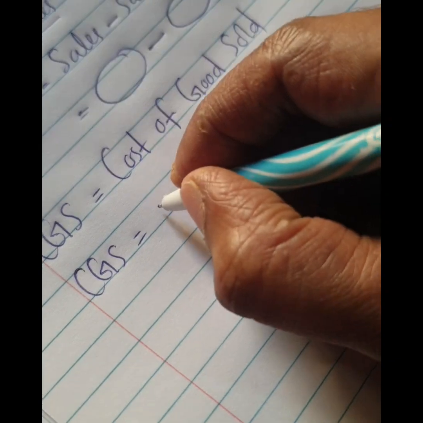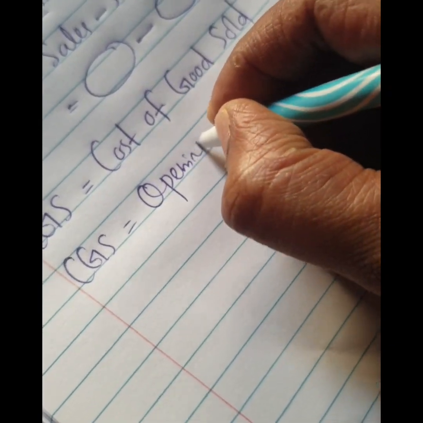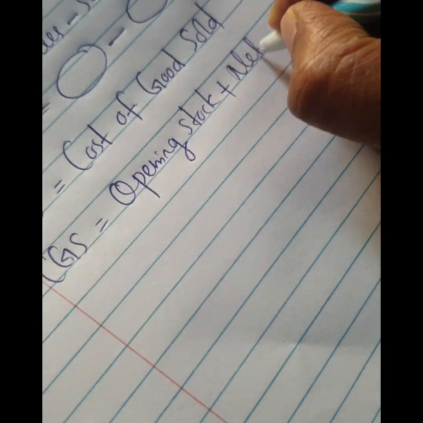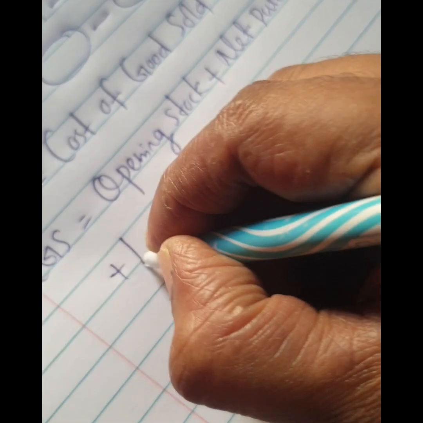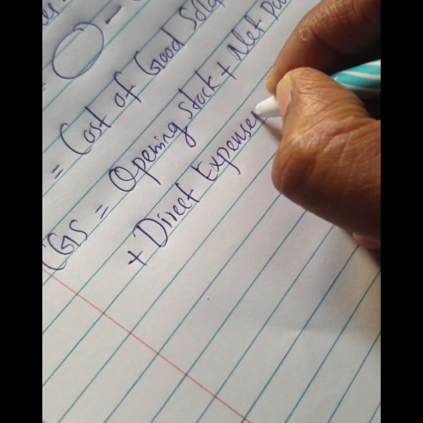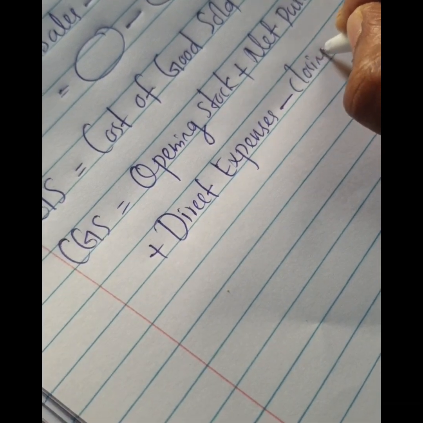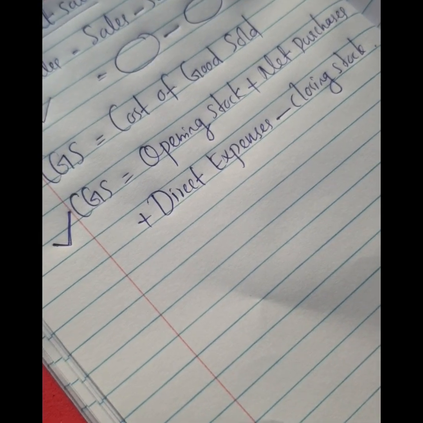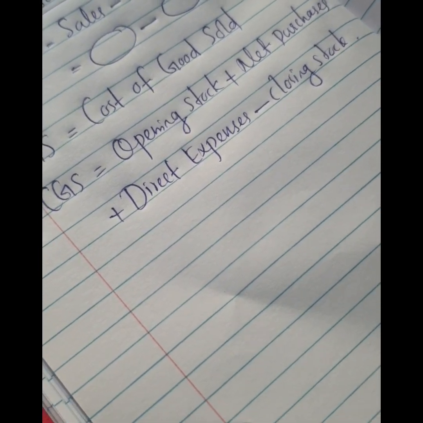Cost of goods sold we'll get from the opening stock plus net purchases plus direct expenses minus closing stock. So this is the equation of the CGS. This equation must be kept in our mind, then only you will get it. So CGS is the opening stock plus net purchases plus direct expenses minus closing stock.